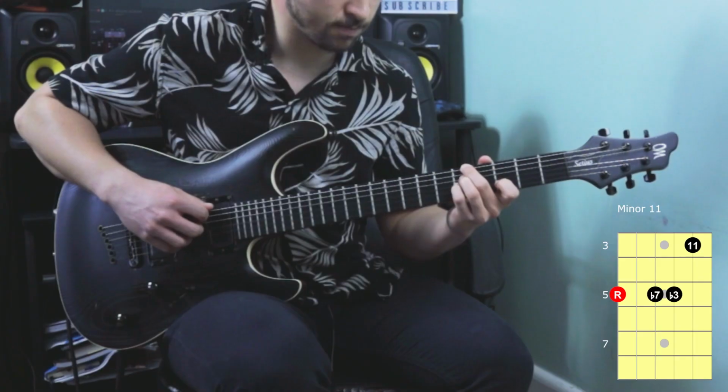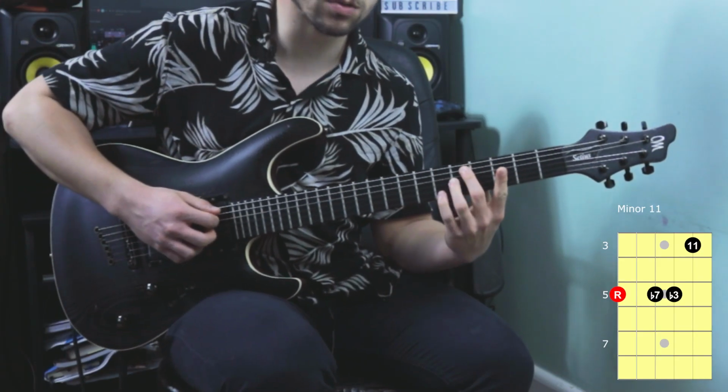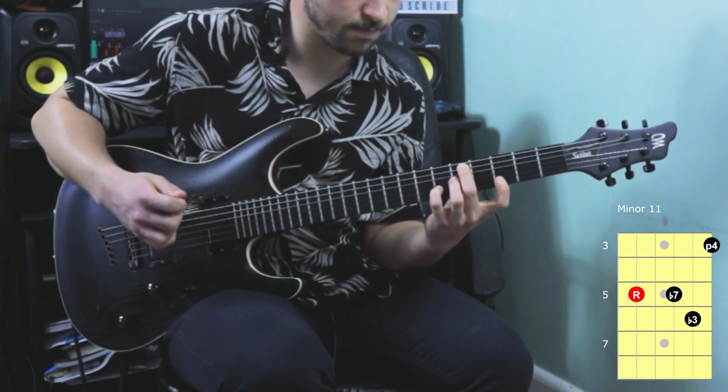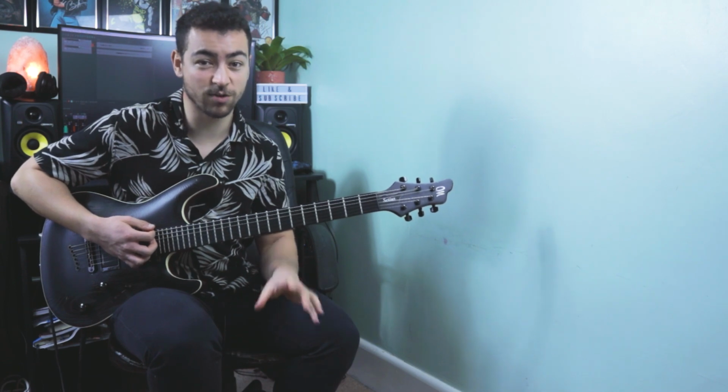Root on the 6th, that's how you play it, and then root on the 5. Very nice, spicy voicing. I really like using this one.